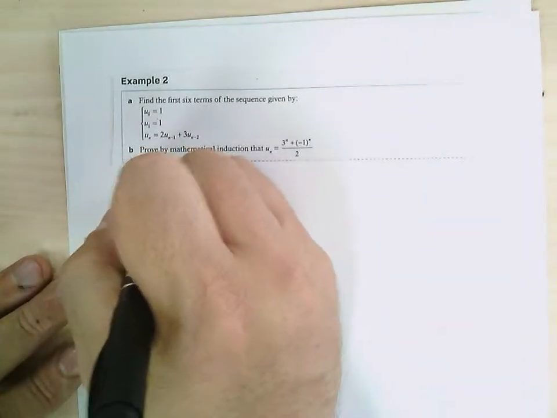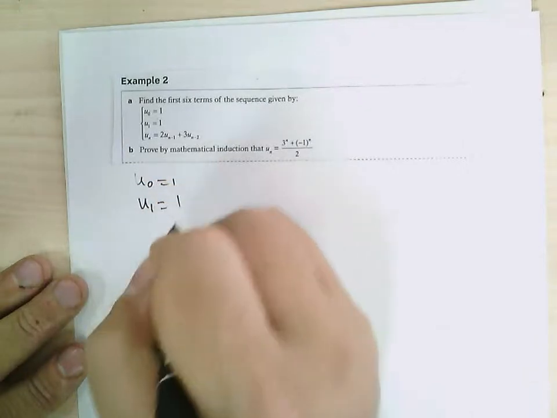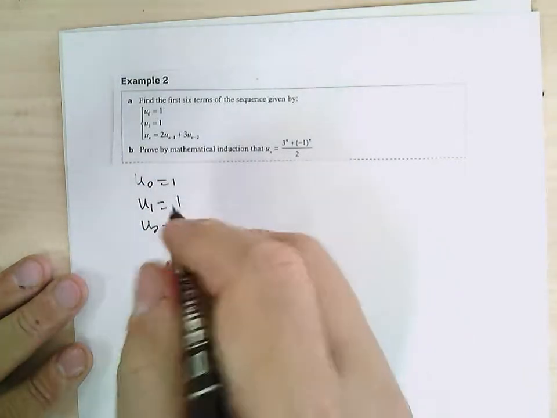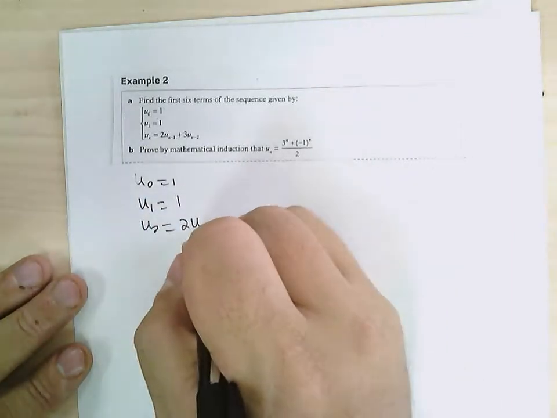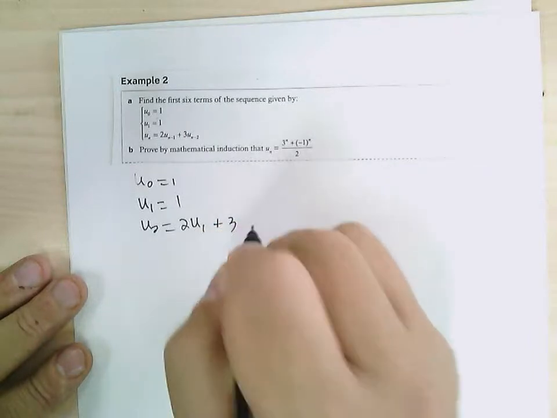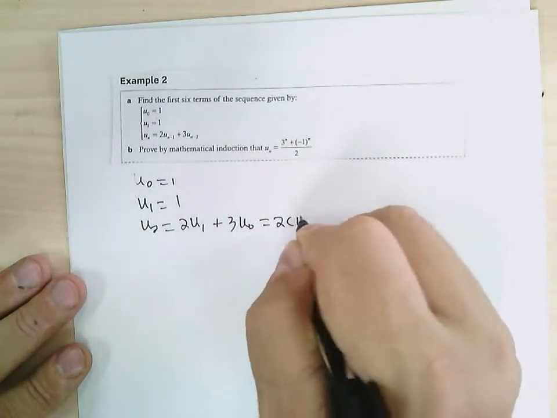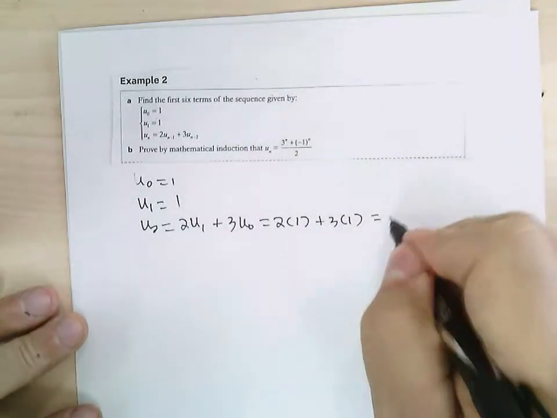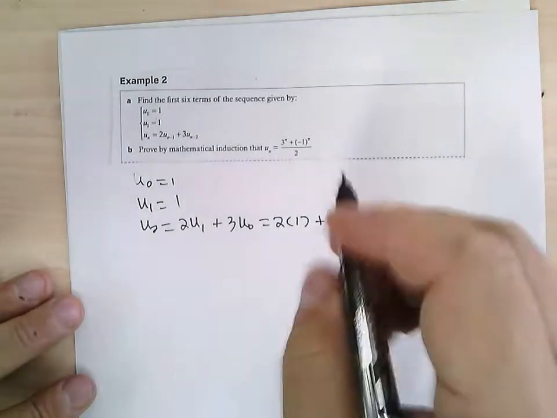First term, u of 0, is 1. Then u of 1 is equal to 1. Then u of 2 is going to be 2 times, when I plug it in there, u of 2 minus 1 is u of 1, plus 3 times u of 0. And it's going to be 2 times u of 1, which is 1, plus 3 times 1. And this is going to come out to 5, right? 3 times 1 is 3, 2 times 1, add them together, we get 5.